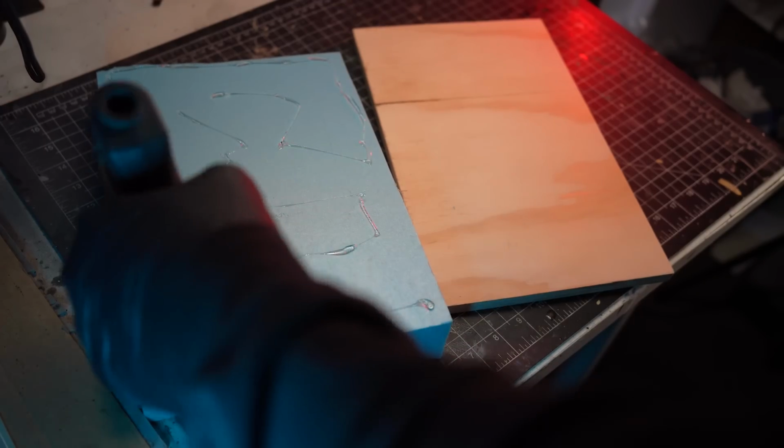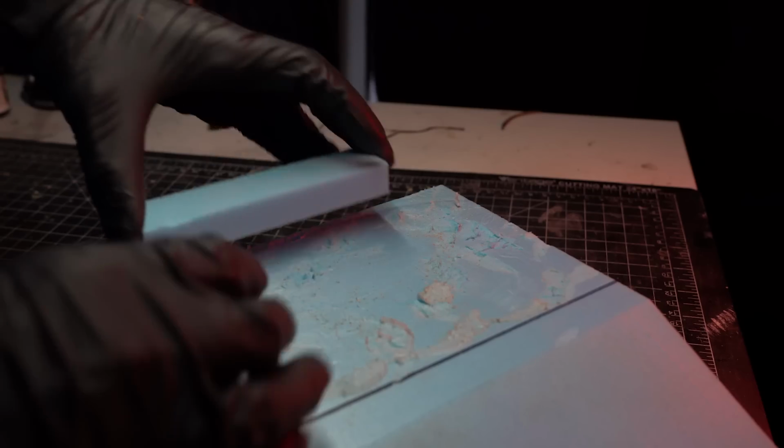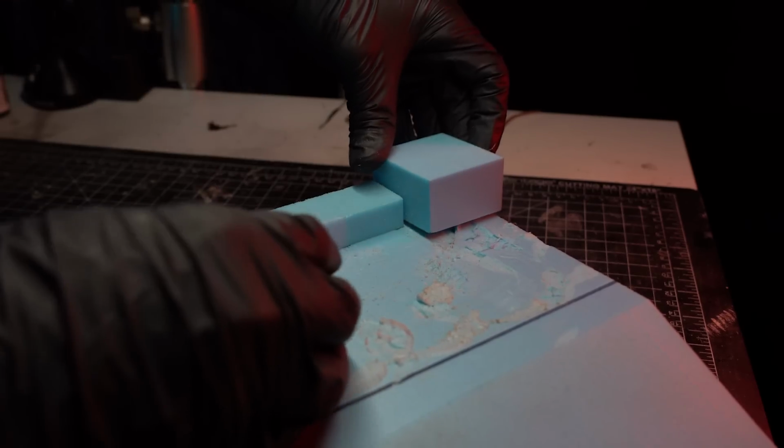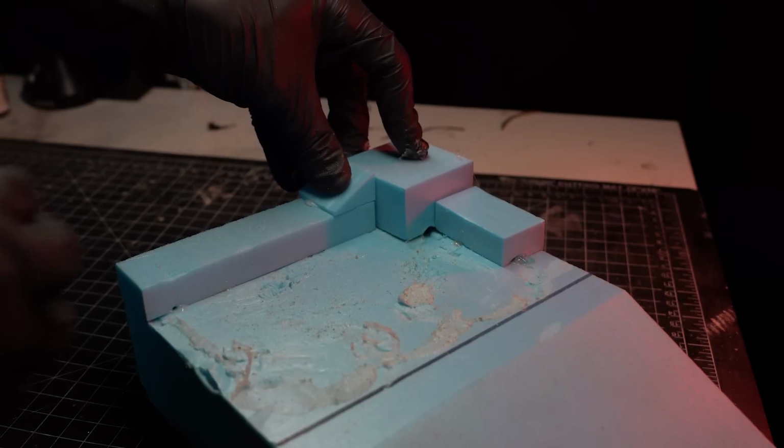With the Wendigo all painted, I can start work on the base. The scene for this diorama was partially inspired by a video that Boily Hobby Time did here on YouTube a few years ago. When I saw the Wendigo model online, I really wanted to make my own version of this diorama. To create the shapes of the base, I'll first just build up a few different layers of XPS foam.